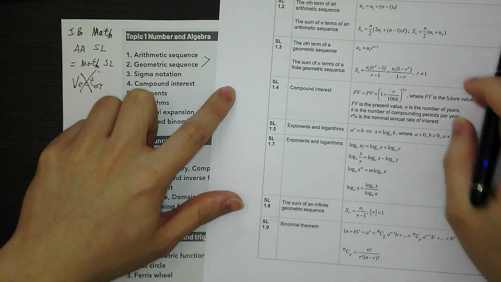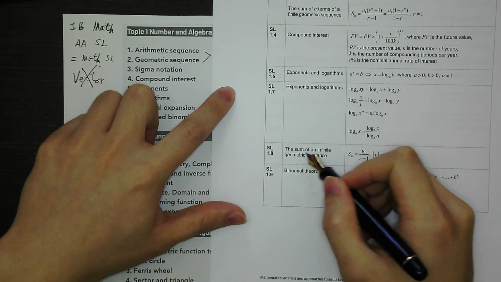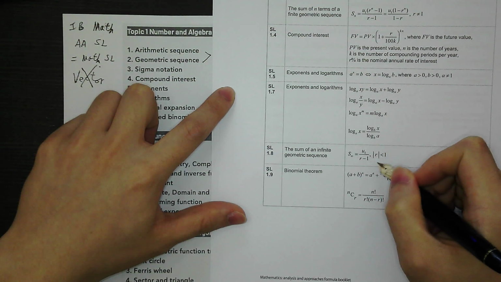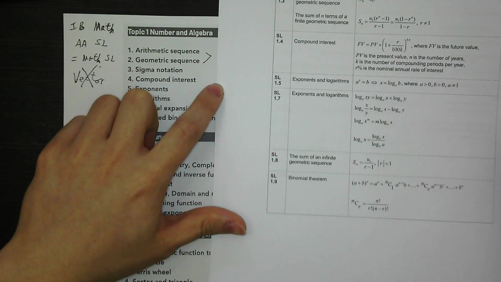But one extra formula for a geometric sequence is to find the sum of an infinite geometric sequence. And you have to check the limitation, like the absolute value of the common ratio must be less than 1. So please check it carefully.